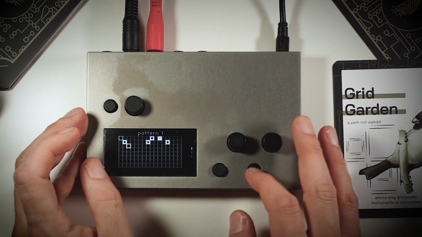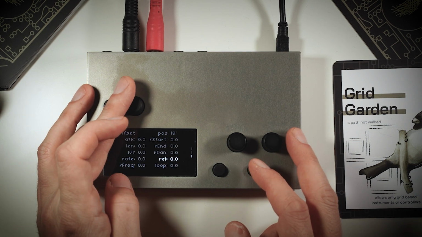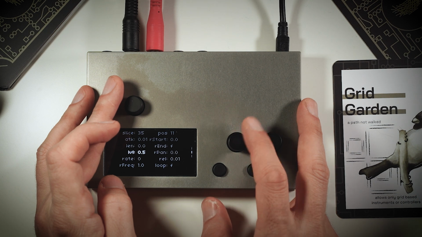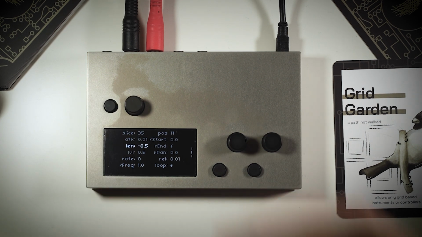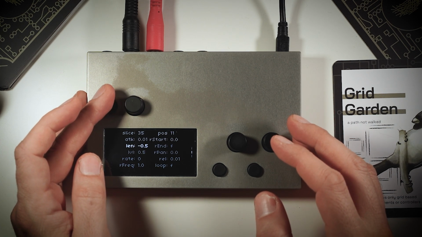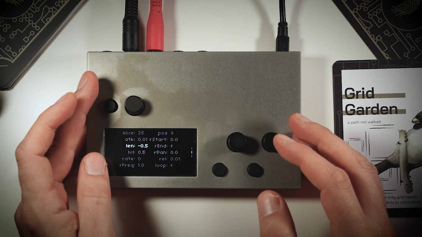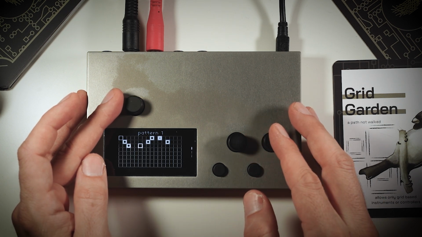Okay, this is a bit too much. Let's try here. Let's maybe do a very quick one. So it skips a bit. I'm just having fun.